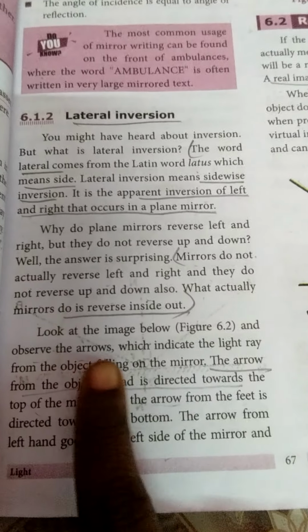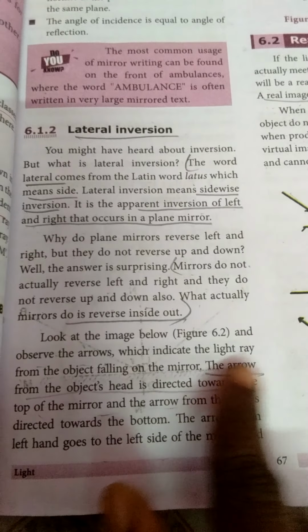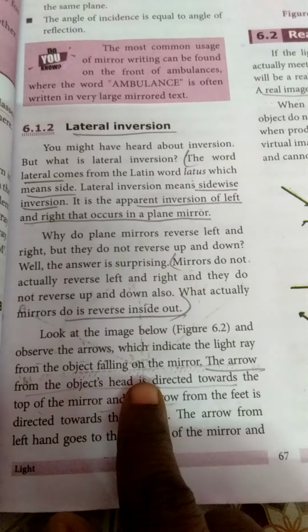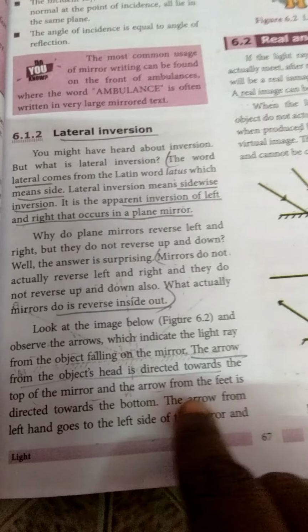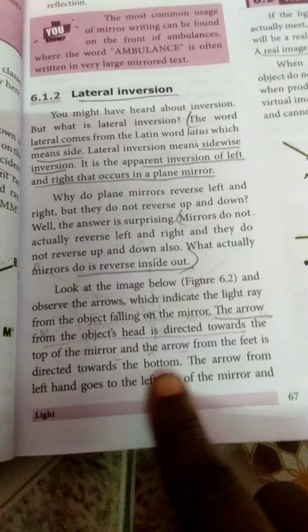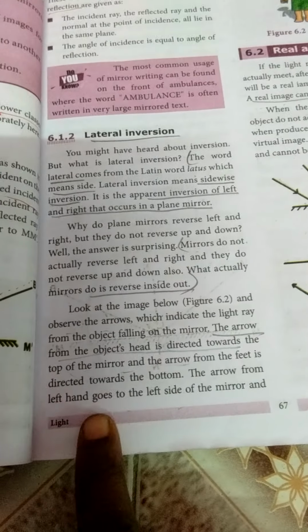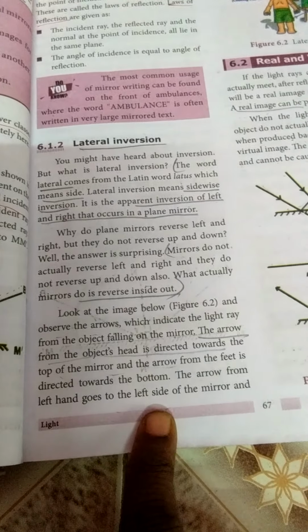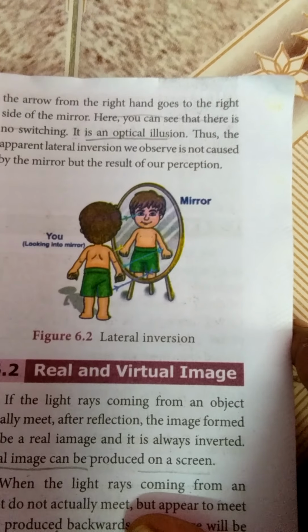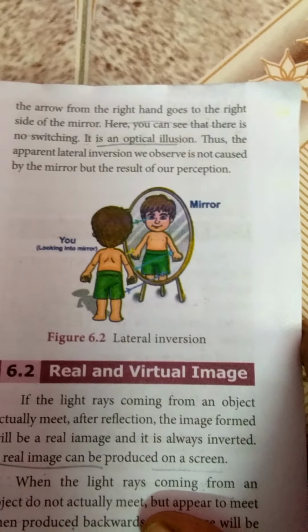Next, you see that the light rays from the object fall on the mirror. The arrow from the object's head is directed towards the top of the mirror, and the arrow from the feet is directed towards the bottom. The arrow from the left goes to the left side of the mirror, and the arrow from the right side goes to the right side of the mirror.